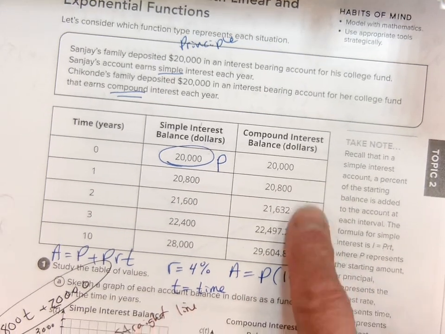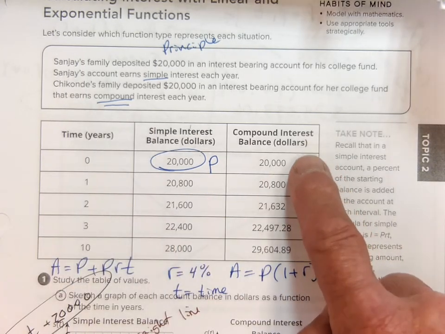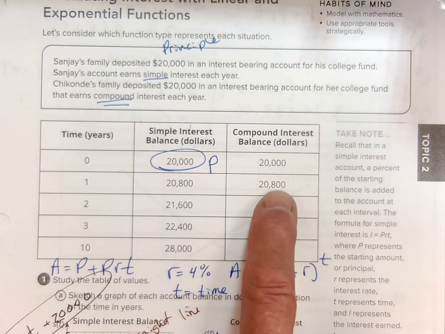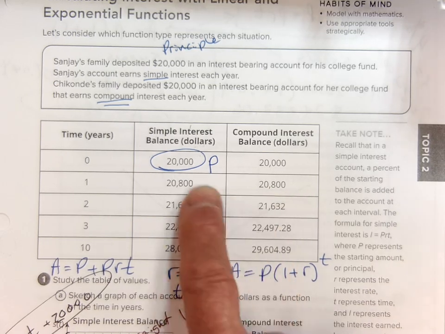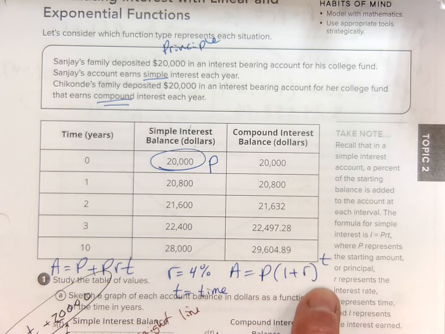If you look at the two columns, Chikonde's gets bigger and bigger and bigger because the bank takes the interest that she made and she makes interest on the interest, which is the way it should be, okay? This is a really bad deal, simple interest, okay? So when you make interest on interest, it becomes an exponential equation.